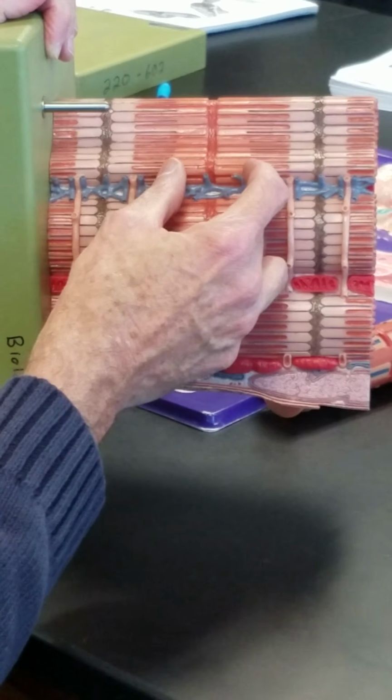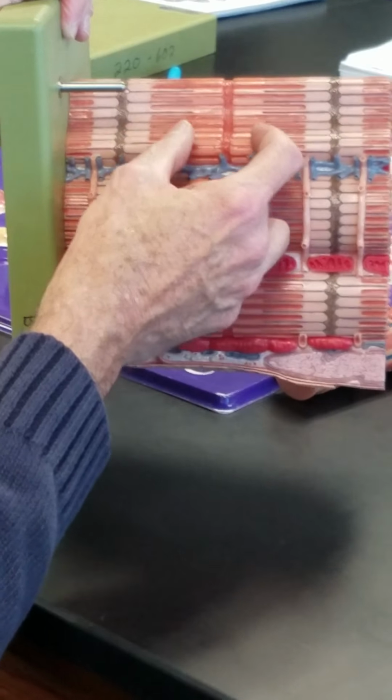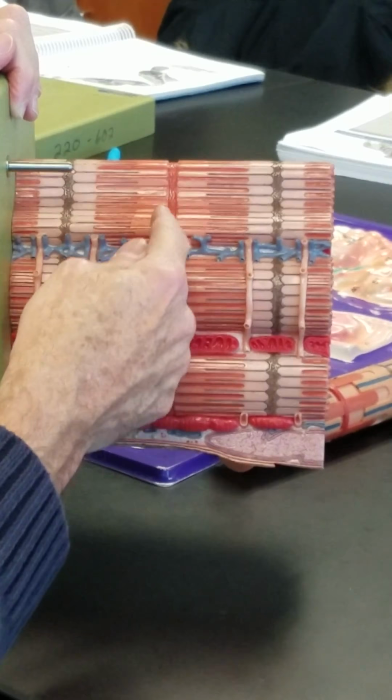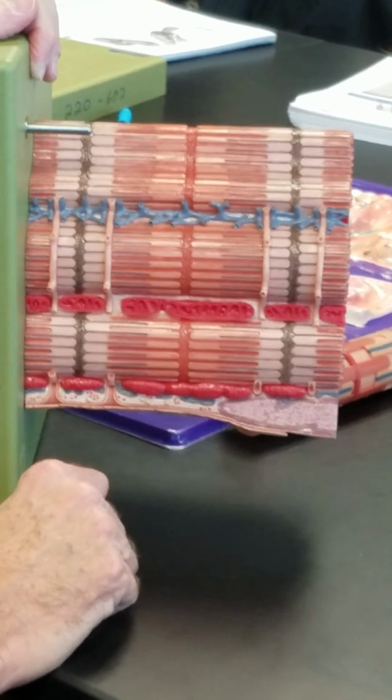So what do we call that central region of an A band? It's just thick myofilaments. That's the H zone. It's the H zone region in here. So this lighter region in the A band, this thick myofilament central region, is the H zone. What's the center stripe of the H zone? It's the center stripe of the A band as well, the M line.